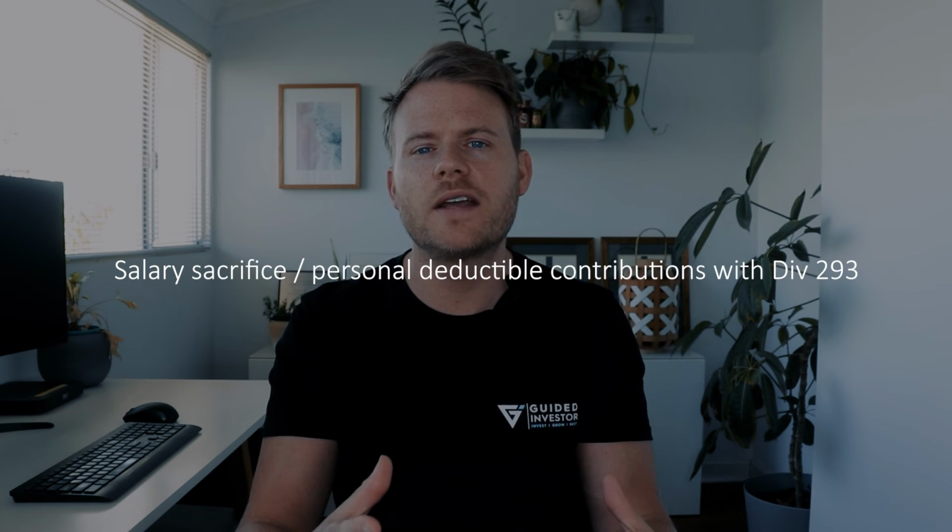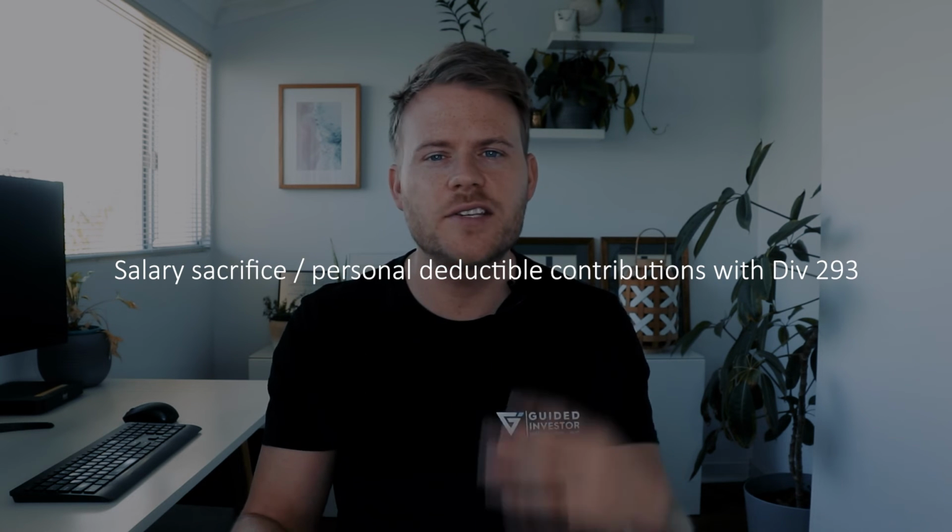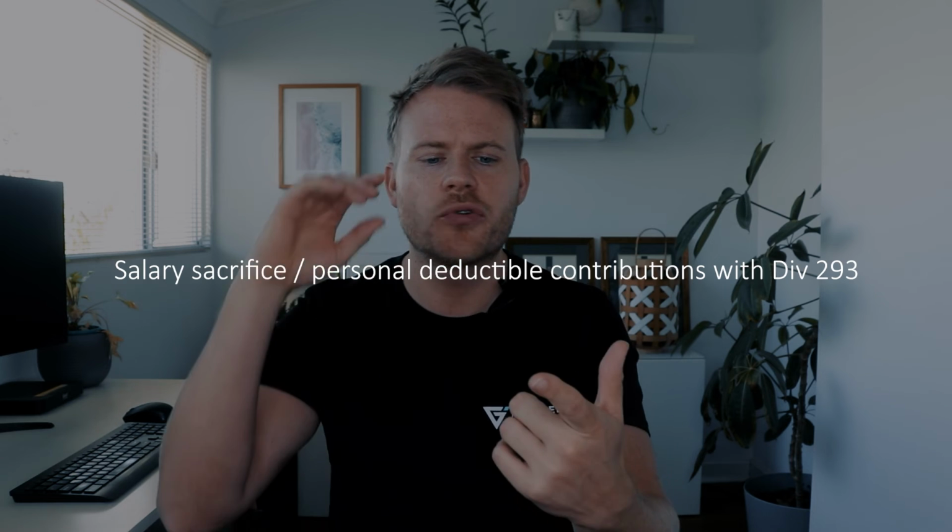If Division 293 tax applies to you, a lot of people wonder if it's still worthwhile making additional superannuation contributions through salary sacrifice or personal deductible contributions, knowing that Division 293 tax is going to be applied. And the short answer is yes. Even though these additional contributions that you make are going to attract the additional 15% tax, which is going to take the total tax on the contribution up to 30%, it still makes sense because your marginal tax rate outside of superannuation is going to be higher than that.